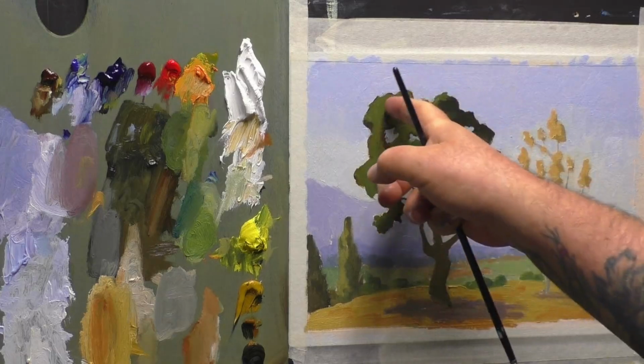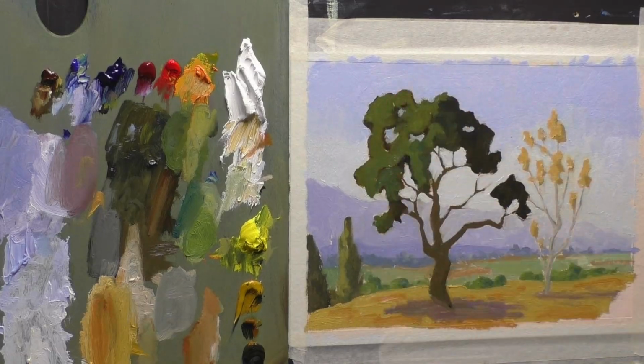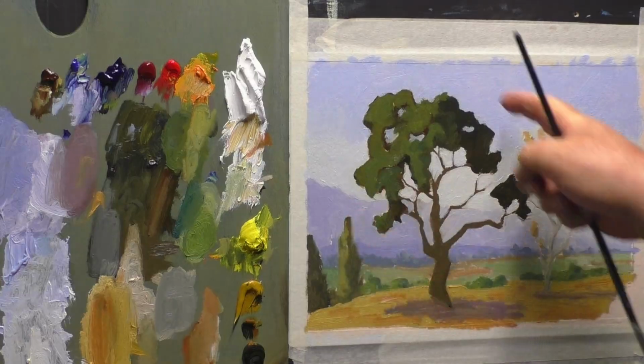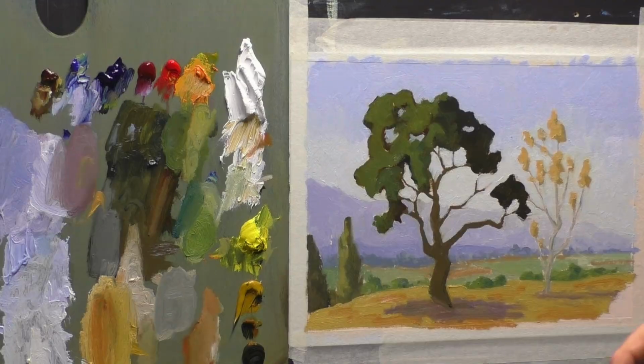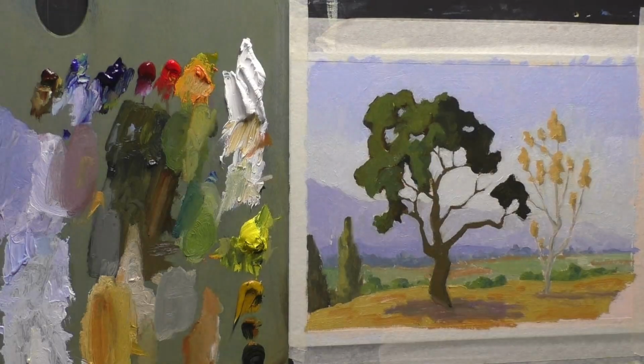So now I will put the highlights in here and the highlights on the trunk. I'm not touching anything else. We're just going to work on that tree, and that will be it for this video, which has been quite long. I'm sorry about that.